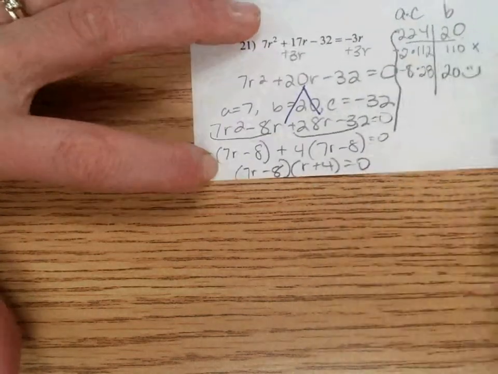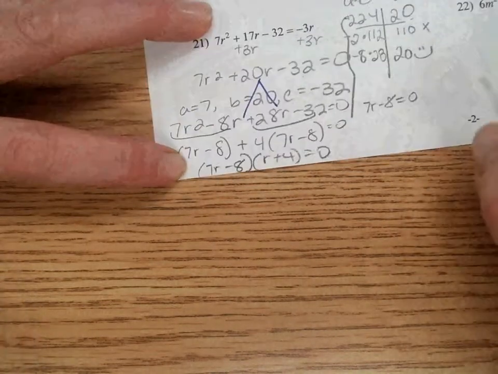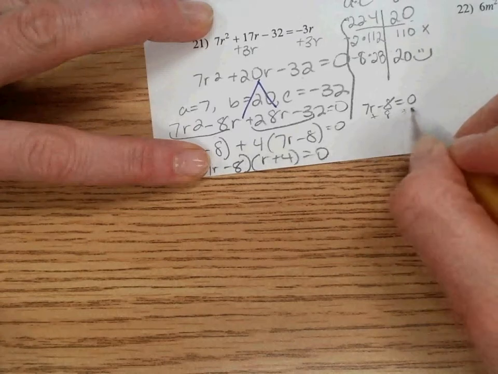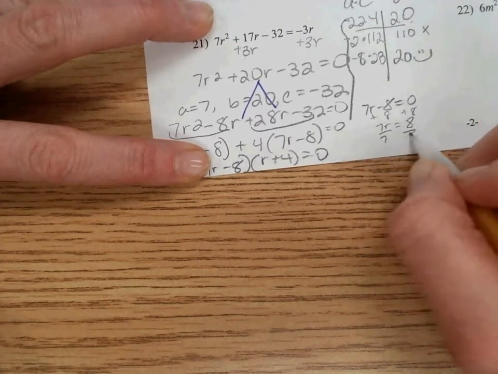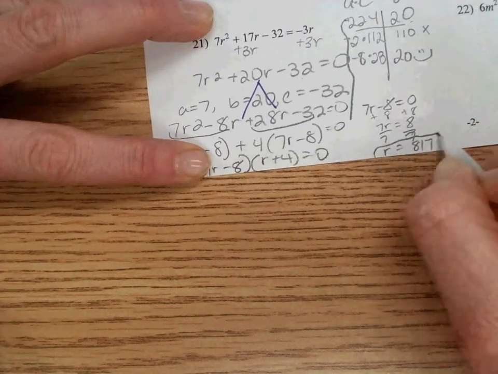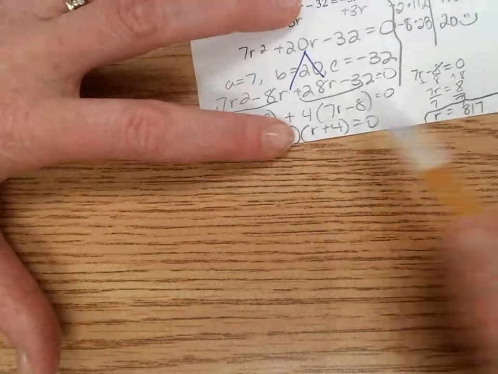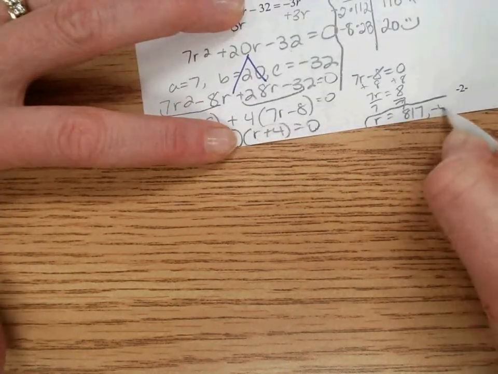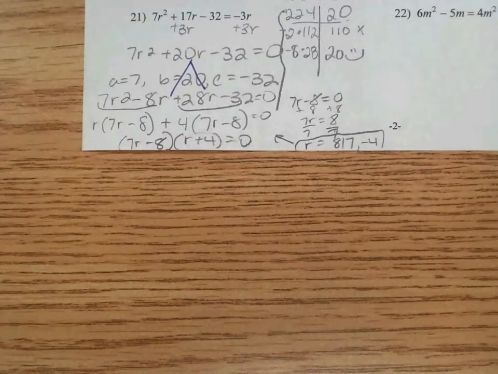Now at this point, you might want to write that out. 7r minus 8 equals 0. Add 8 to both sides, so 7r equals 8. Divide by 7, so r equals 8/7. And then this other r plus 4 equals 0. When we set that equal to 0, we know that's just negative 4. So our two solutions here would be 8/7 and negative 4.